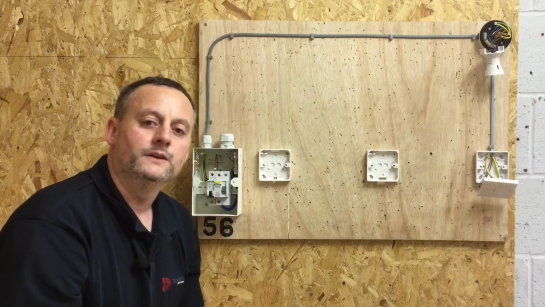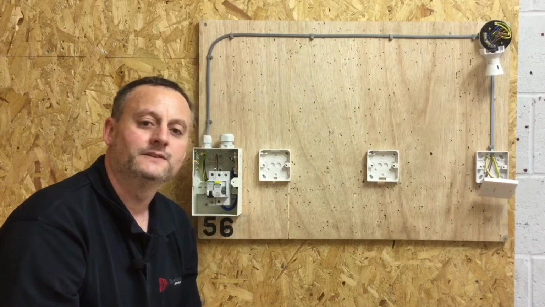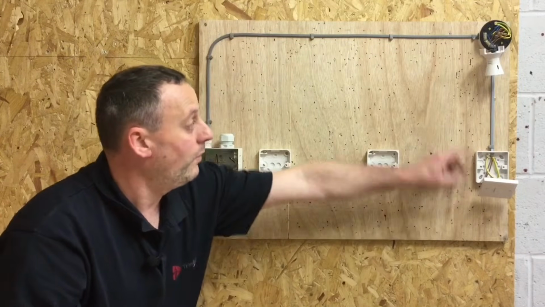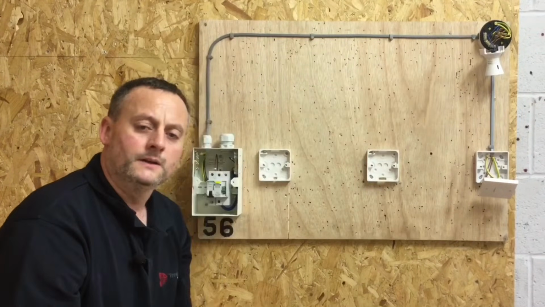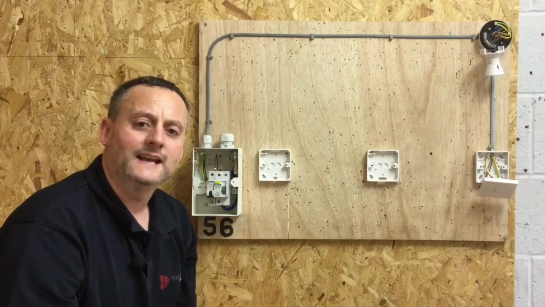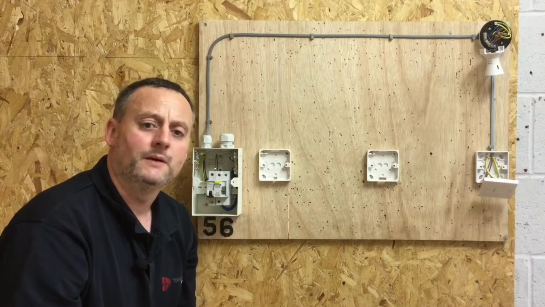We will also include at the same time the polarity test, proving that the switch will operate the light. So we're going to perform that test next. I'm going to set my instrument up and see how we can get on with that.